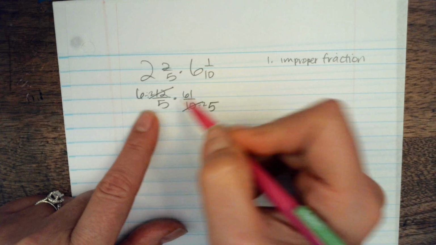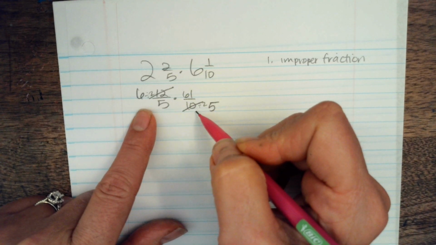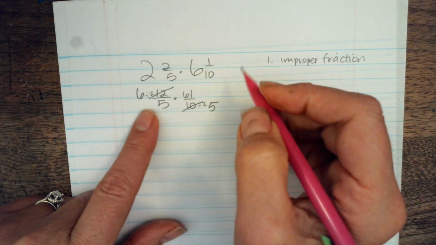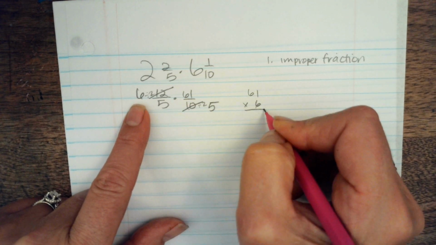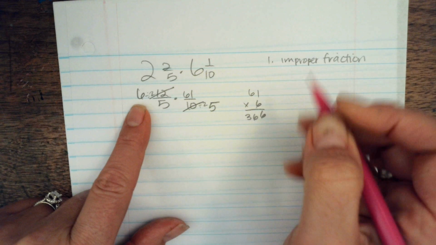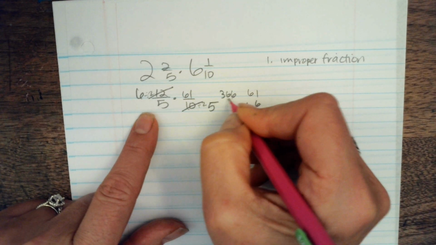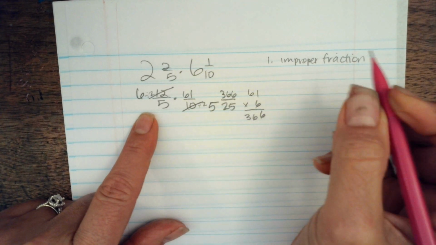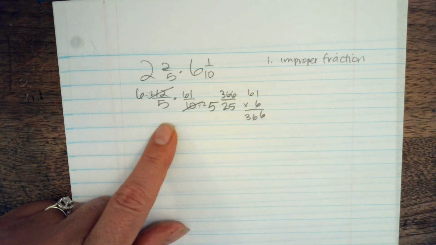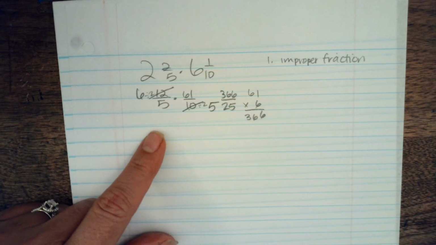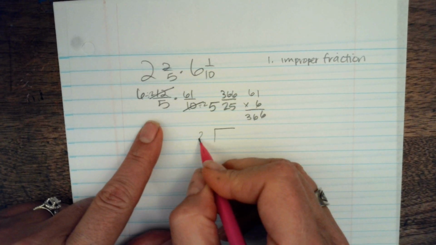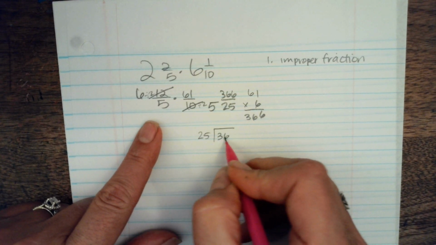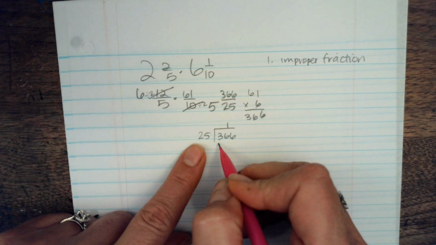And the reason why we do it is it makes our number smaller so we don't have to deal with such big numbers. Now I have 6 times 61, which is 366 over 25. Now I have to make this into a mixed number. So how many times does 25 go into 366?